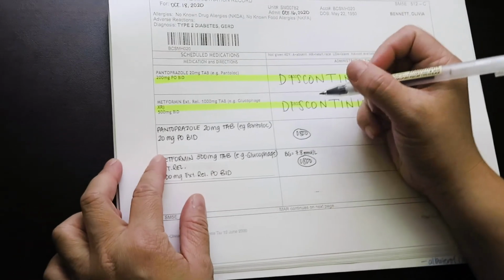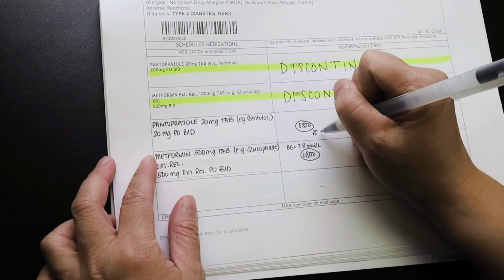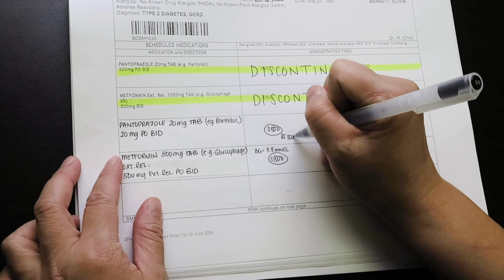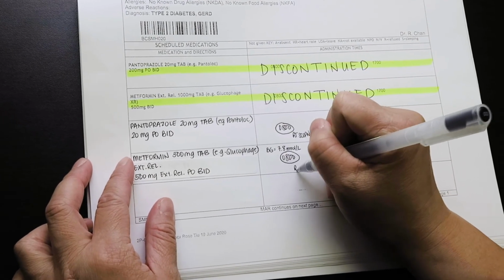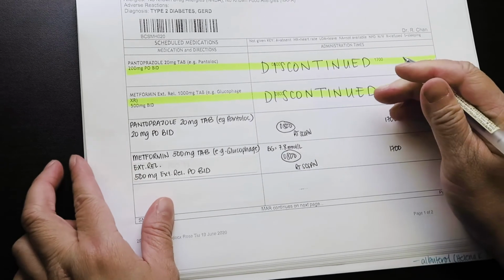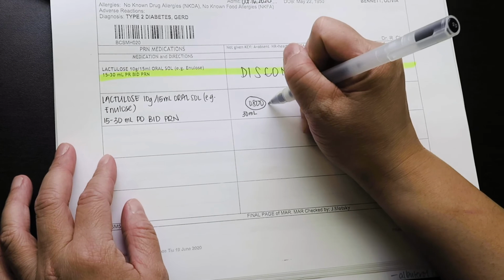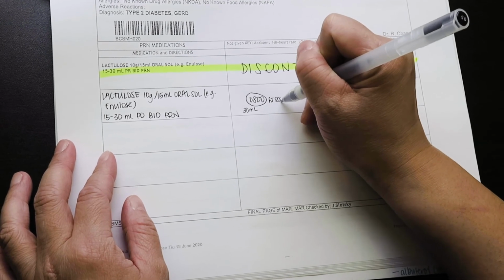So now the patient has taken the Pantoprazole. We can go ahead and initial RT, SCSPN. She's taken the metformin, SCSPN, and the lactulose, RT, SCSPN.